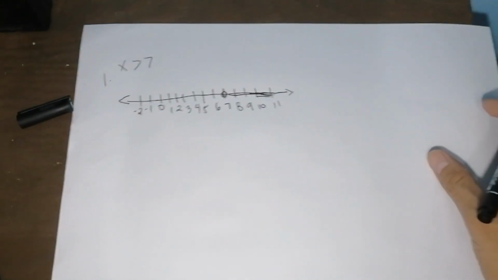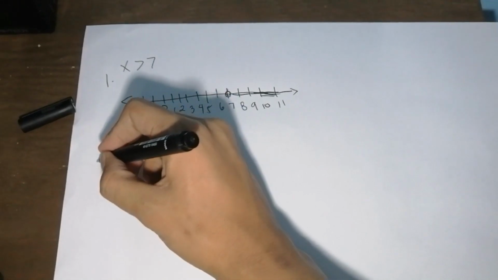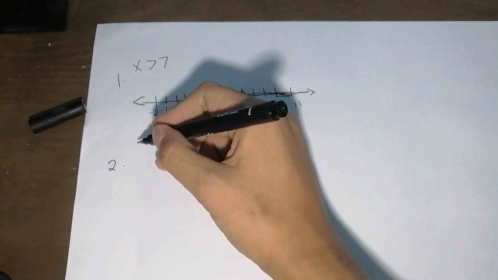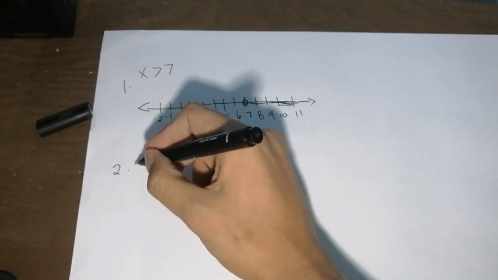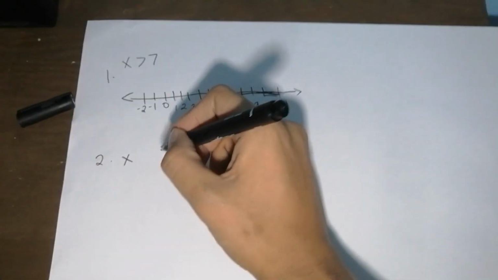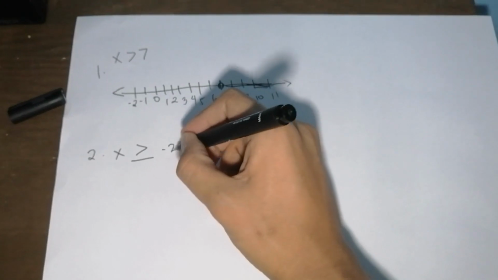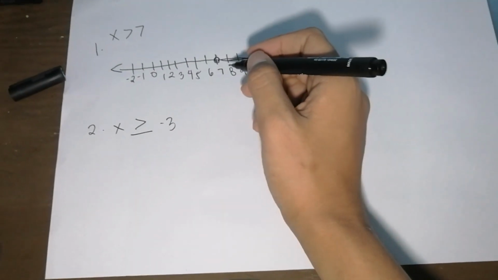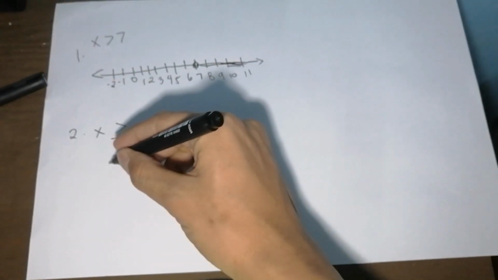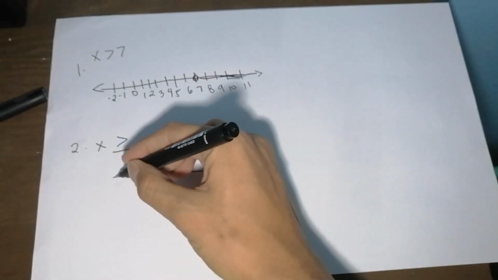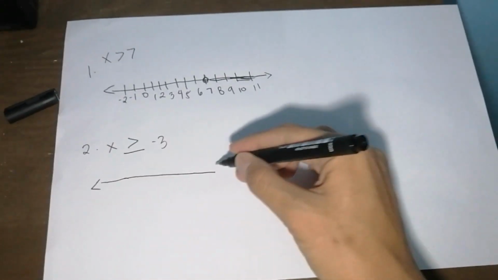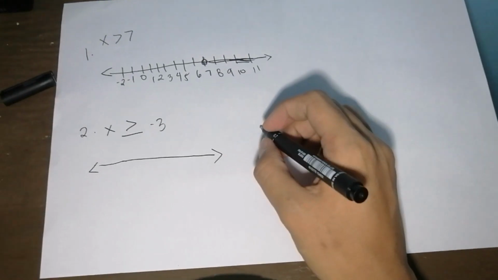As you can see, x is greater than 7, which is a hollow circle if you put it on the line, and the hollow circle is where the critical points are not included.